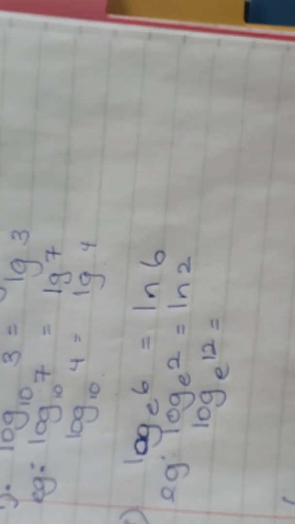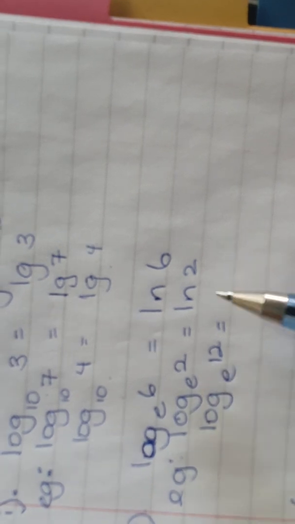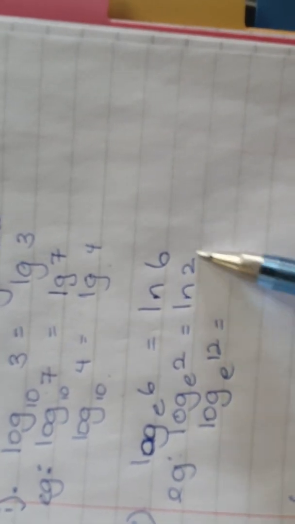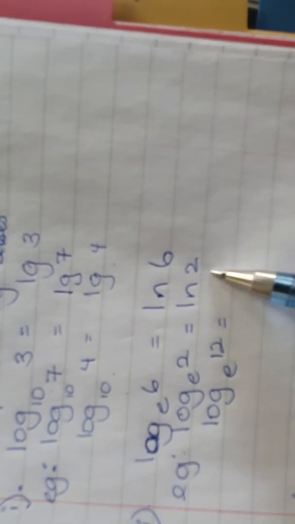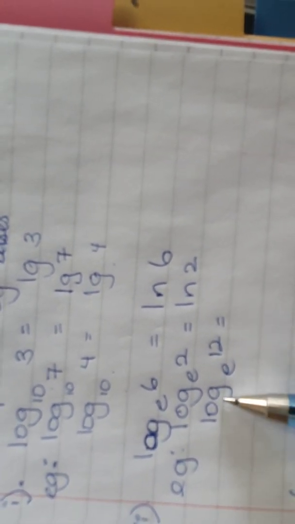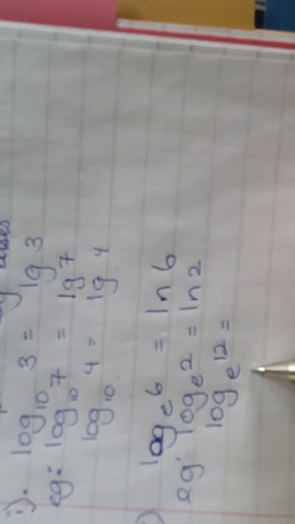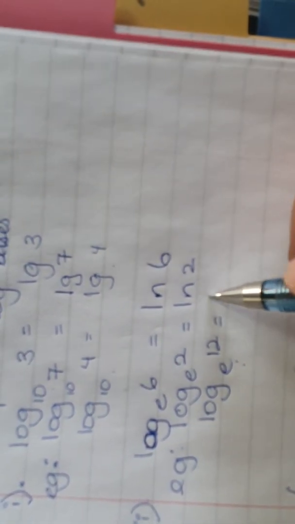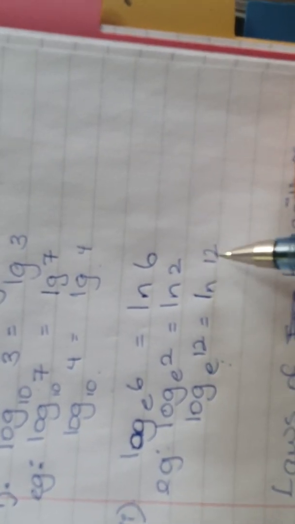All right, so let's look at an example here. So we have log of 2 to base E. That could be written as ln 2, and we read this as ln 2. This one here now, we have log of 12 to base E. We know that any log to base E, we write as ln, which is ln 12. So this would be read as ln 12. Simple so far.